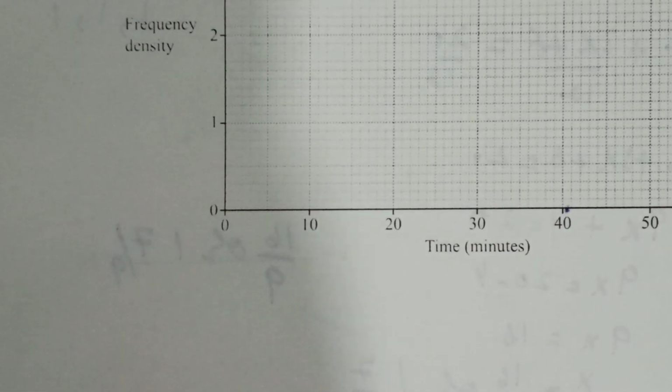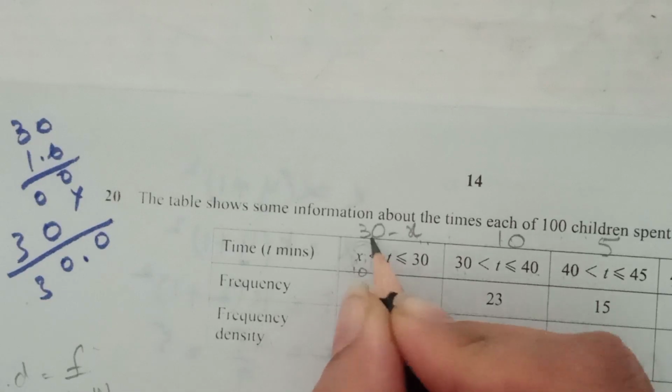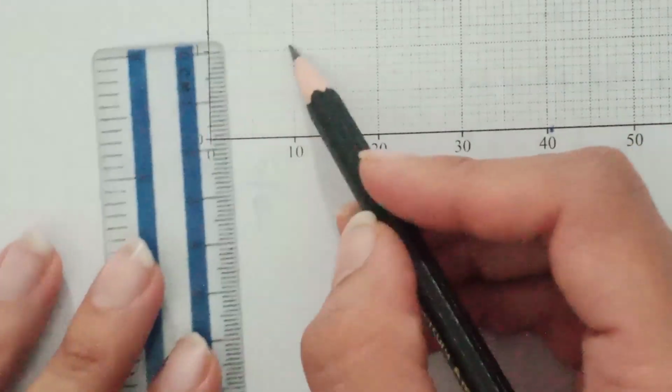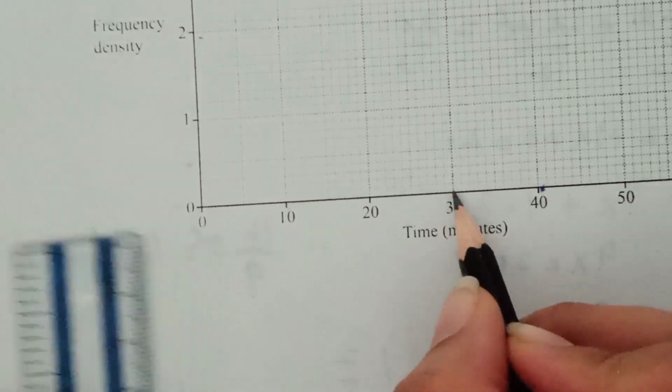Now we know the value of x, which is 10, and 30 minus 10 we get 20. It means the point starts from 10 to 30.